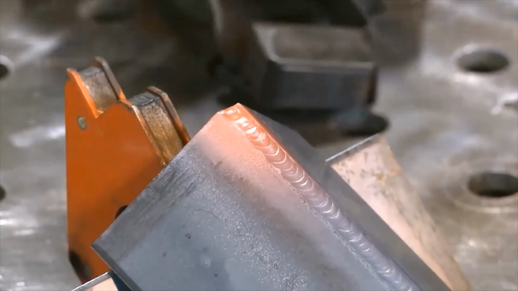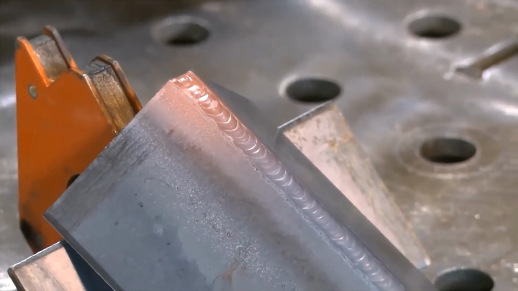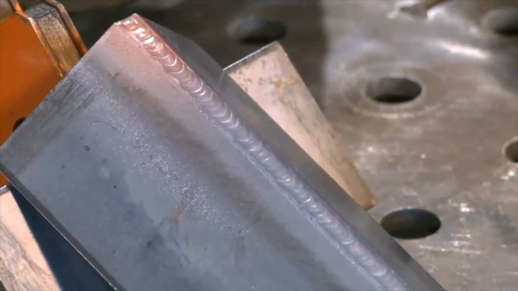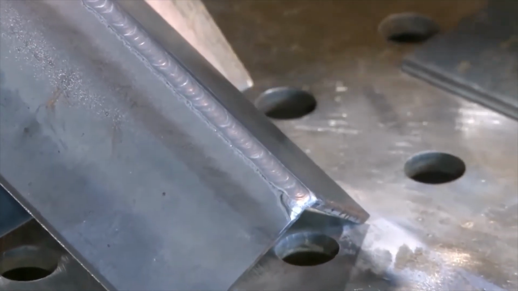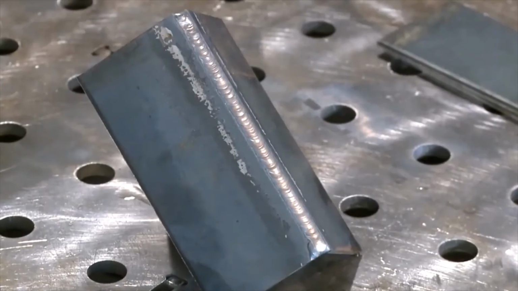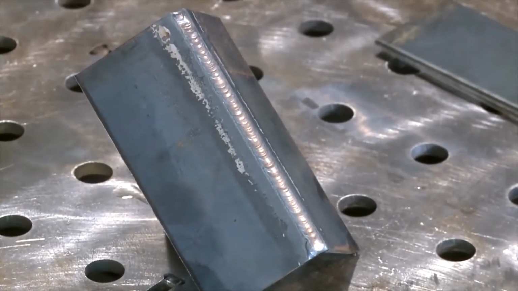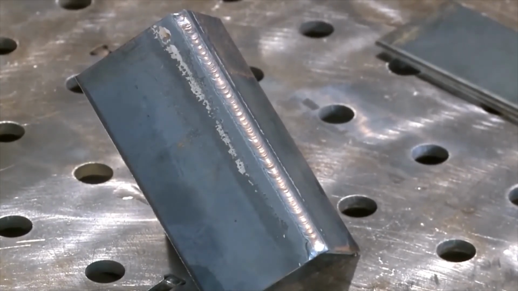After you finish it, you can see that the weld is clean enough. In the end, the material that you weld with the OAW welding process becomes one.